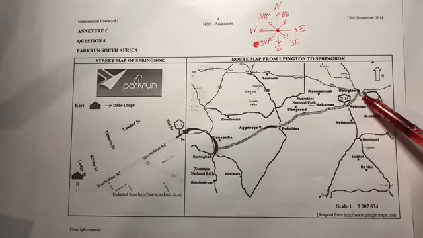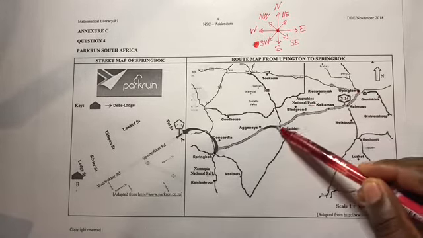So you've been guided to follow the N14 route and find 2 towns along the N14. Let me see. So if you can see, this is the N14 route.